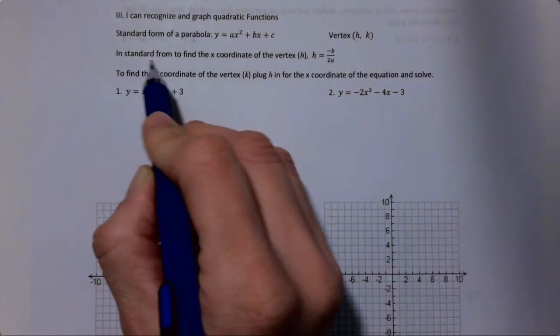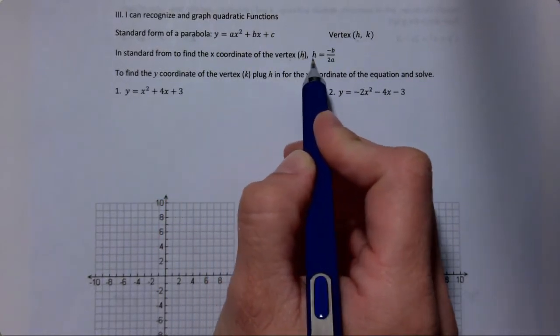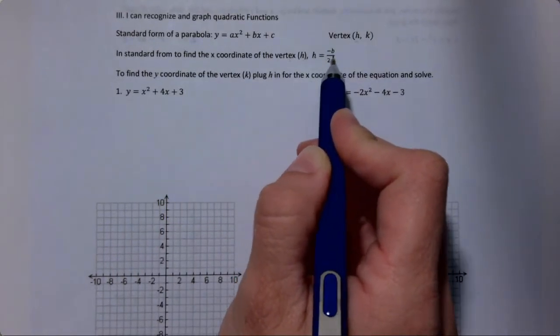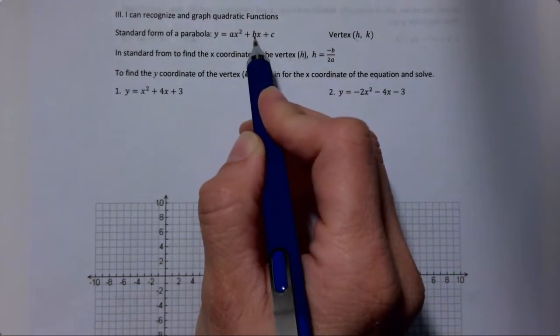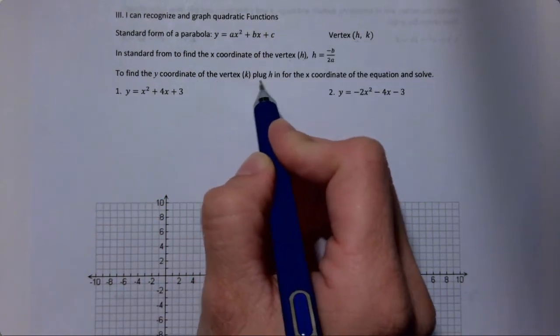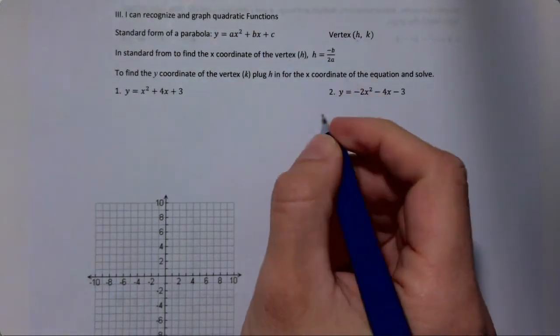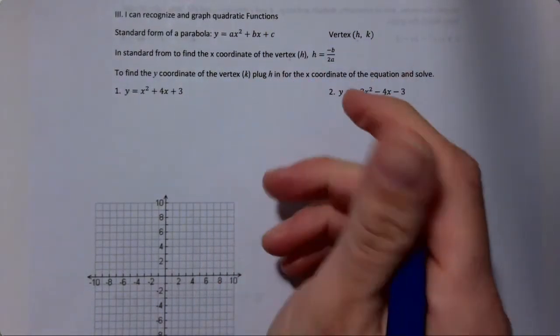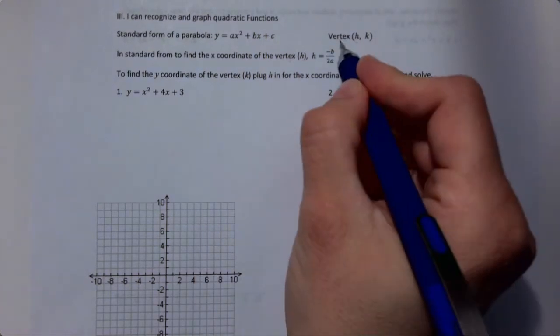Here, in standard form, to find the x coordinate of the vertex, which is called h, we use this formula: h equals negative b over 2a, where a and b come from your quadratic. Then, to find the y coordinate of the vertex, or k, plug h in for the x coordinate of the equation and solve. All right, so let's go ahead and do that. Remember, in order to start a parabola, you always start at the starting point, which is called the vertex.